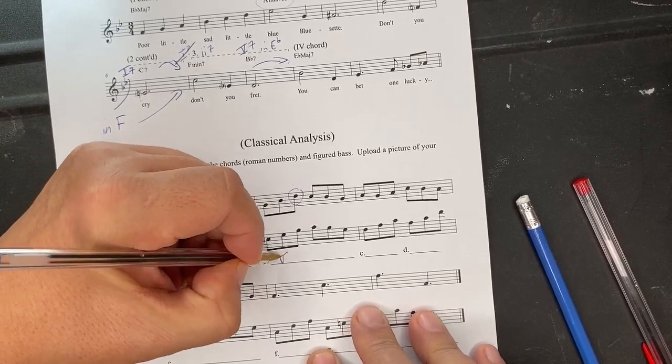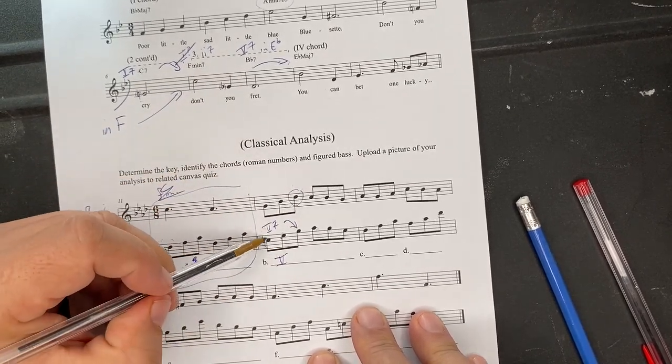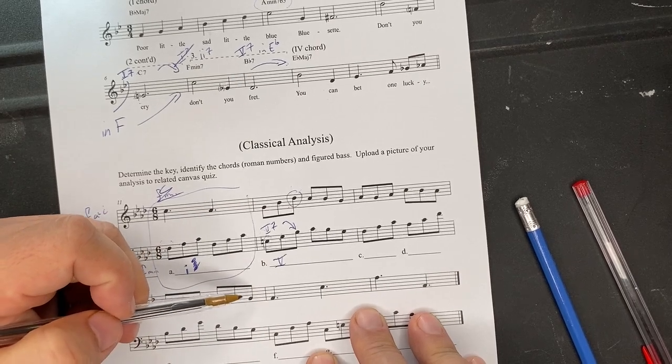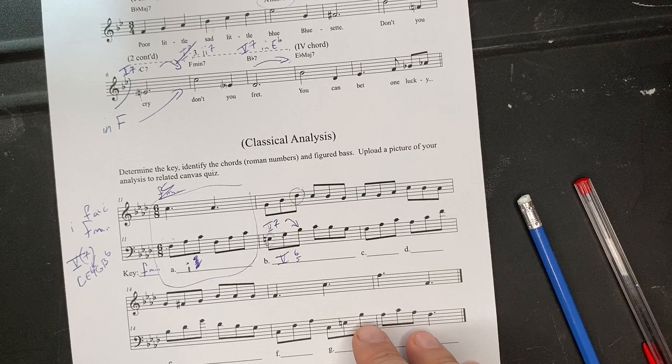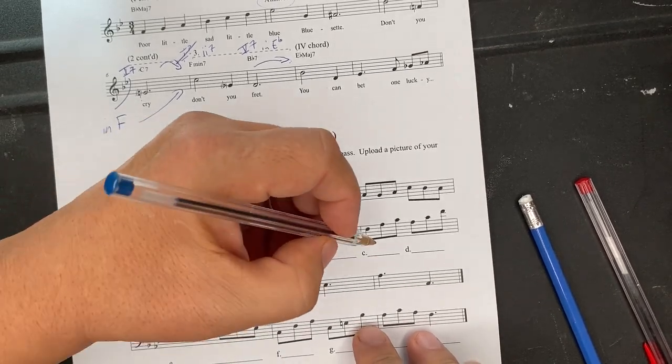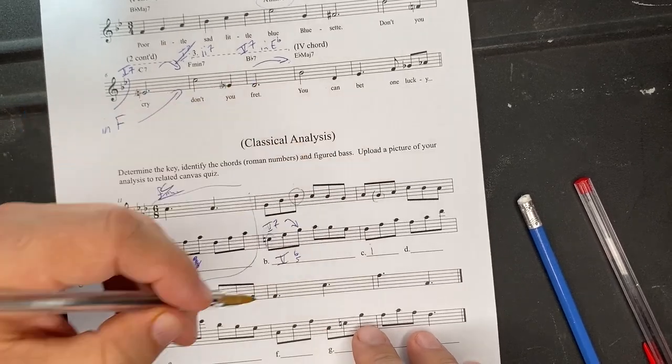So this is a 5 chord. Now it's a 5/7 because we have that right there. But because the 3rd is the first note here, then we have to use 6/5 for the figured bass. Okay. Here we have another 1 chord right there. F, A flat, C. This is a non-chord tone.